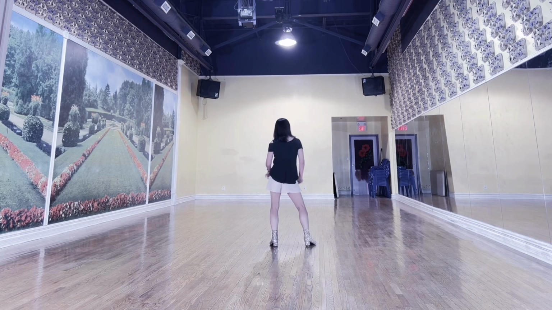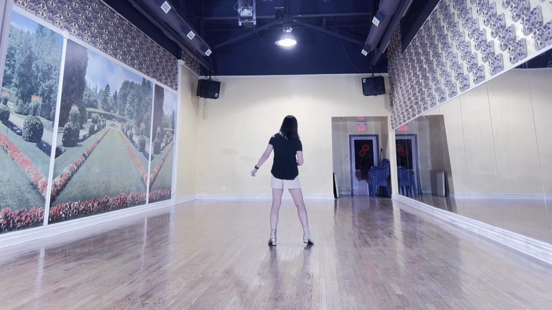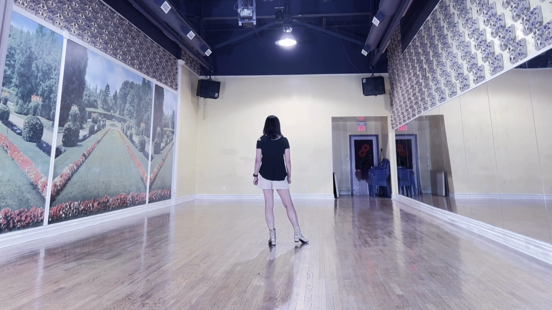First tag, 1, 2. Then you'll start the second rotation. At the end of the second rotation, 4 count tag, 1, 2, 3, 4, and start the third rotation. The third rotation will end after count 28.